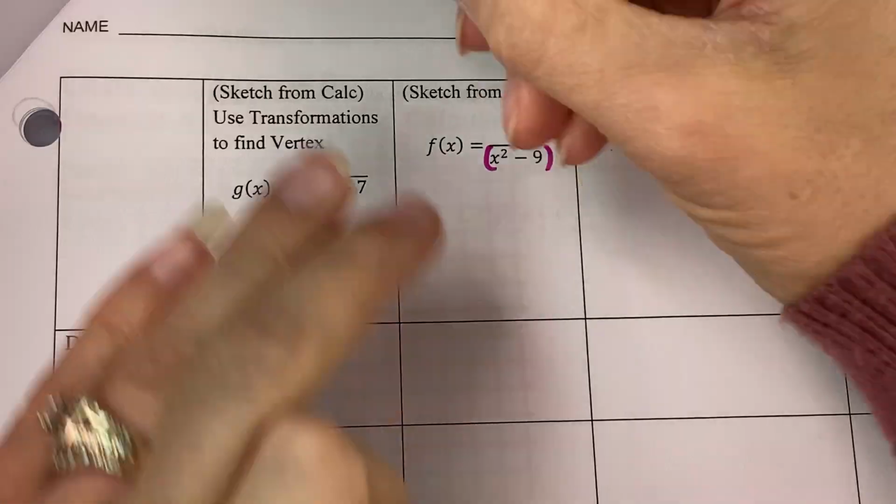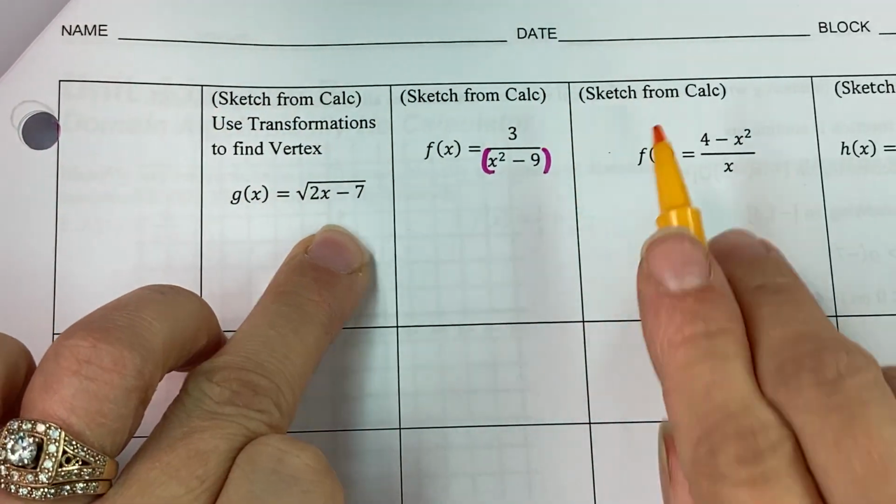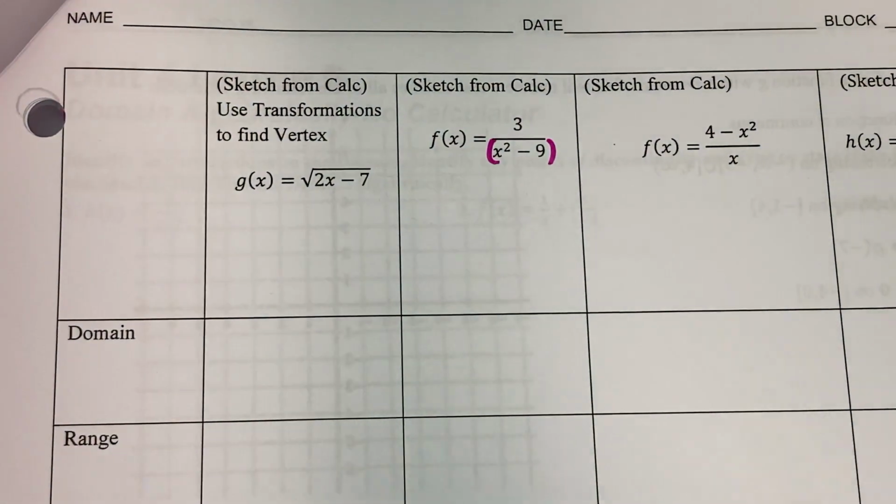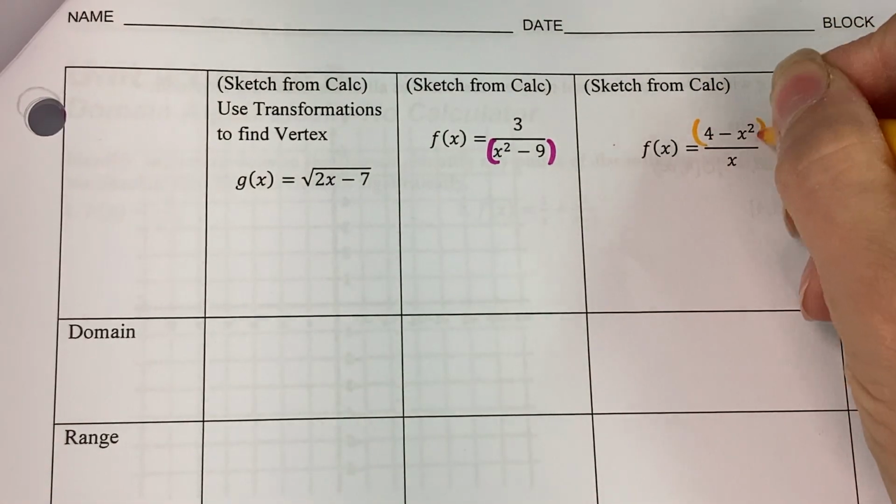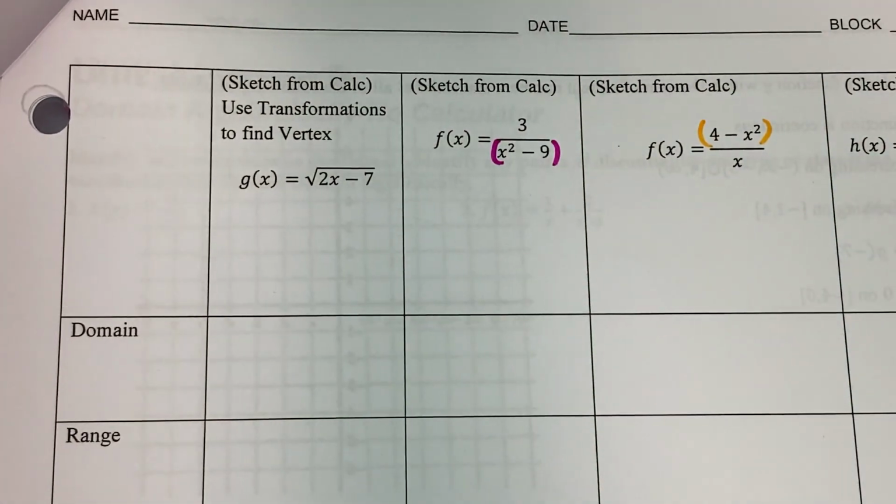So folks, anytime you have a binomial either on the top or the bottom of a fraction, so for example, the next problem would need parentheses on the top. You have to trap it in parentheses. So that's really important. Otherwise, your graph is going to look different.